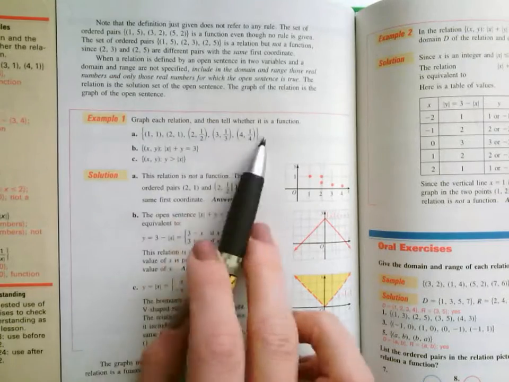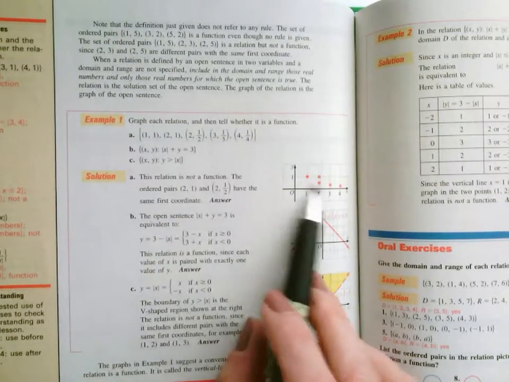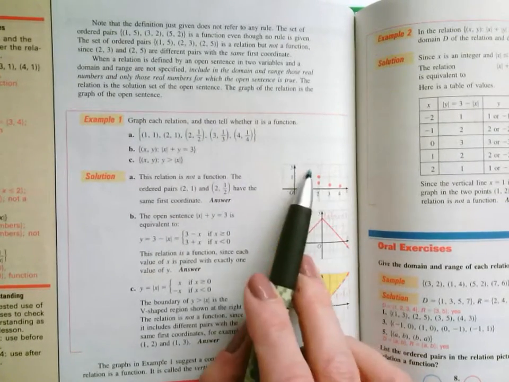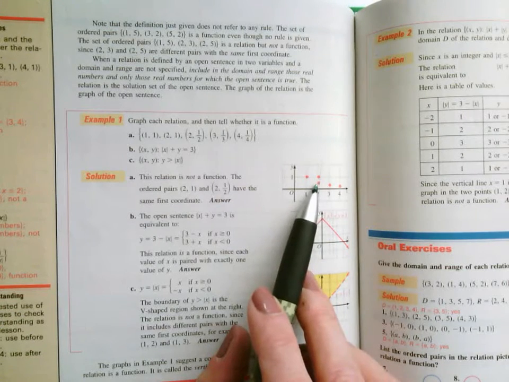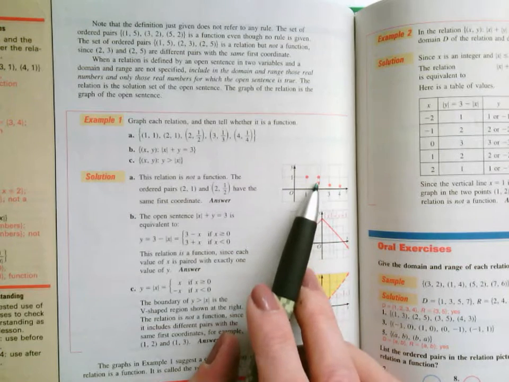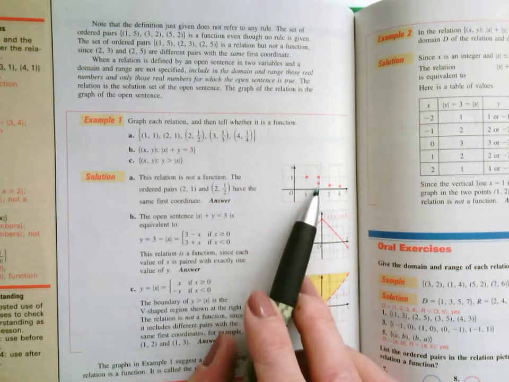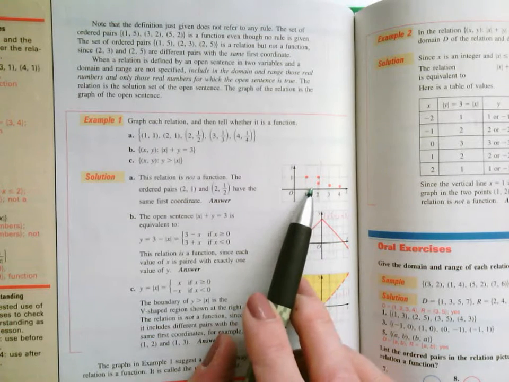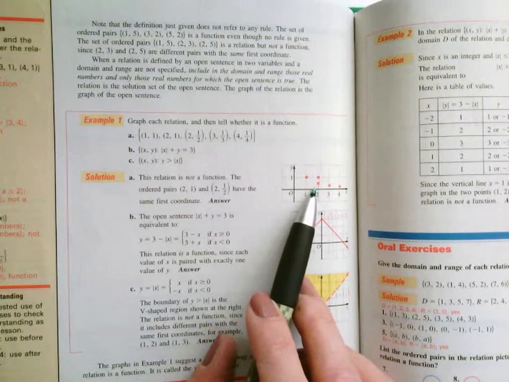This relation is graphed right here. And the 2 repeats itself at 1/2 and at 1. So as a result, I would draw a vertical line right here, telling yourself that this is the problem, this is why it is not a function.